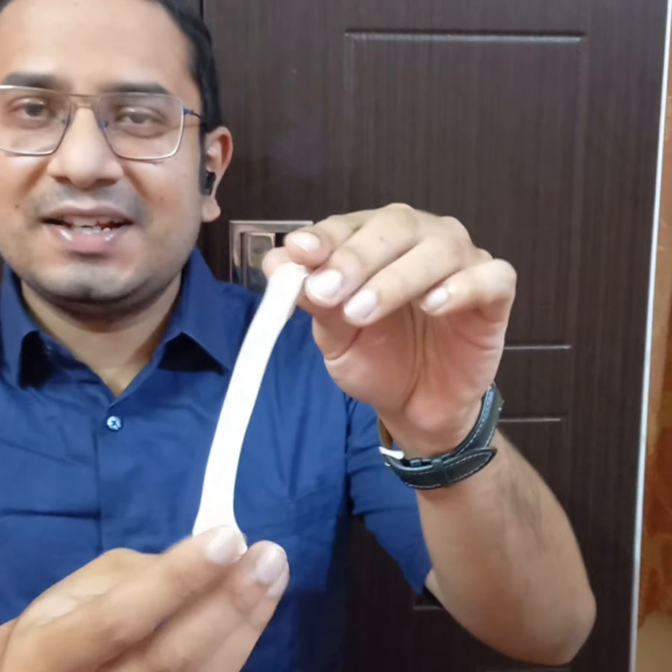Hello friends, today I am going to explain to you some common types of fractures. Now this, as you can see, is a normal bone. There is no fracture.